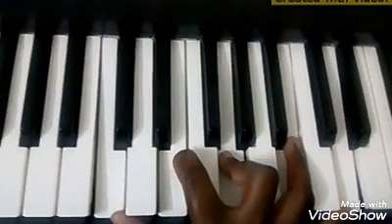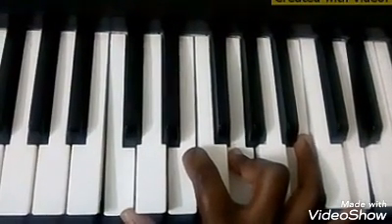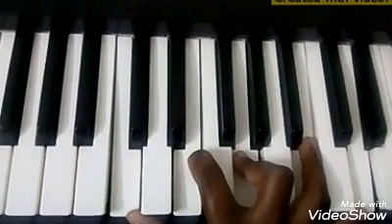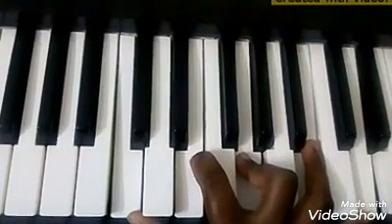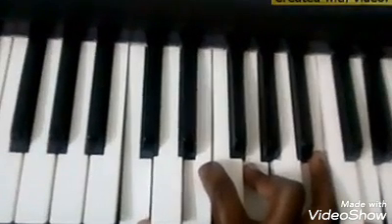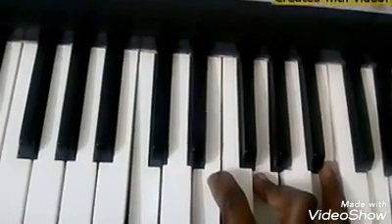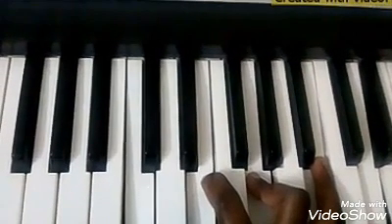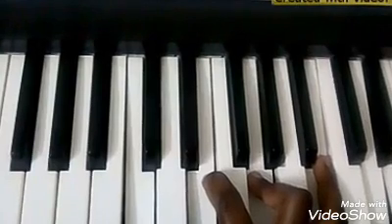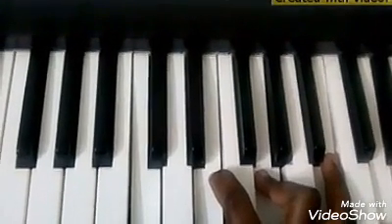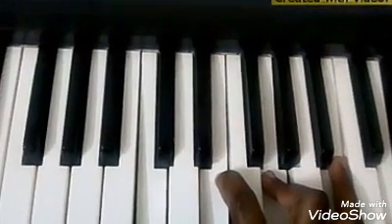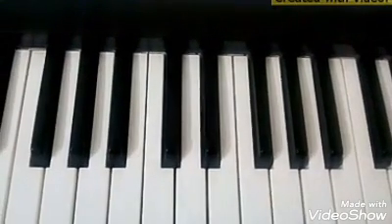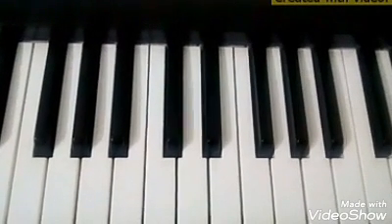You can use either your left hand to hold the other keys, or you can find an inversion that enables you to hold the keys comfortably. And you can apply this method to all the chords, to all the keys I mean, and it will work the same. I hope that is helpful.